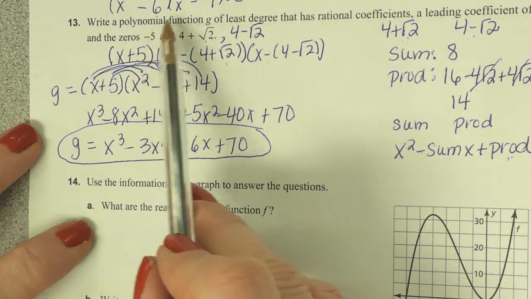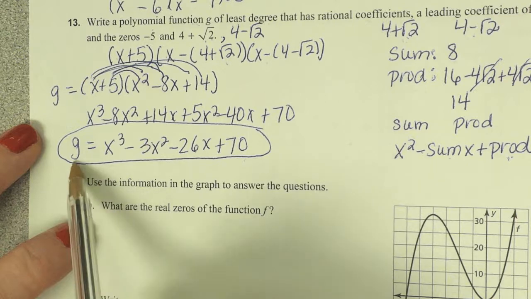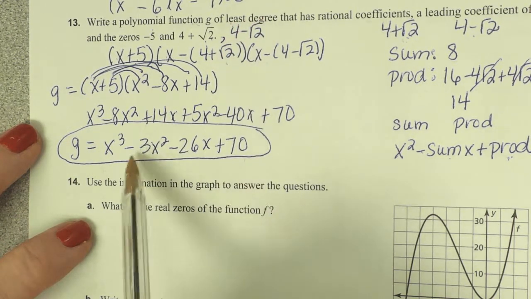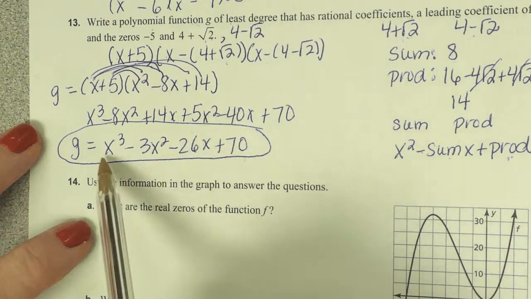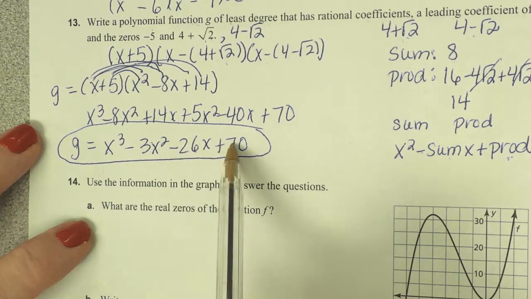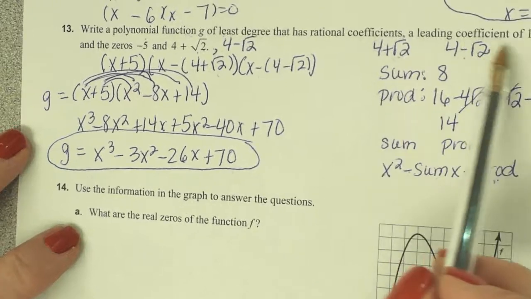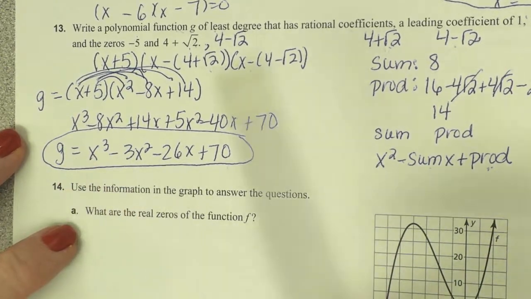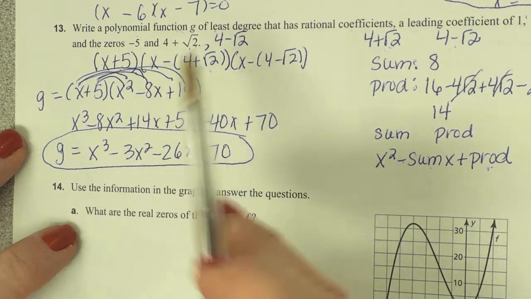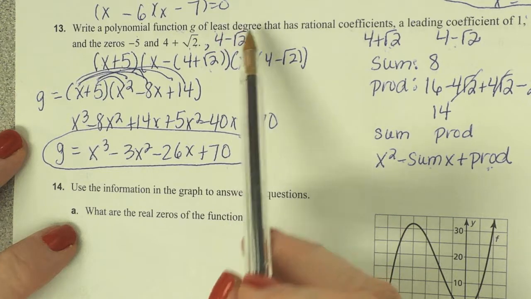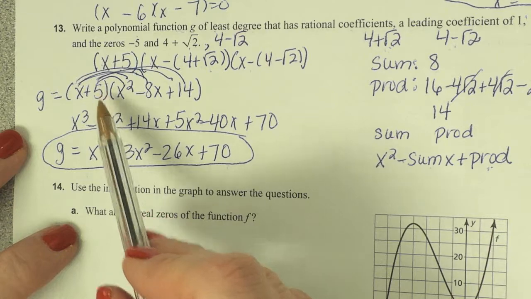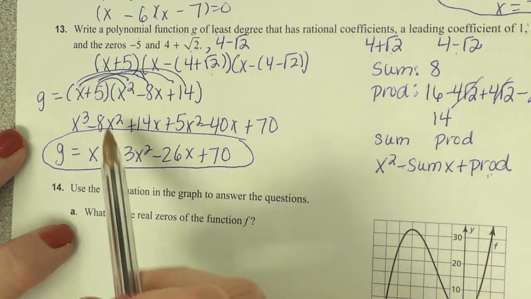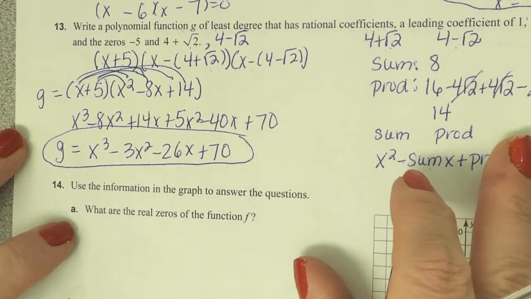That's going to be the polynomial function g, I called it g, of least degree, 3 is my degree, that has rational coefficients. I just make sure that these are not radicals, and they're not. A leading coefficient of 1, it's got that. Okay, so it meets all the conditions. The reason they say of least degree is because really you could say, well, this factor could be cubed, you know, but you don't, they're saying of least degree, so that's how you know you don't have to do that.